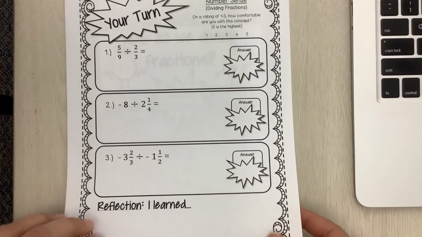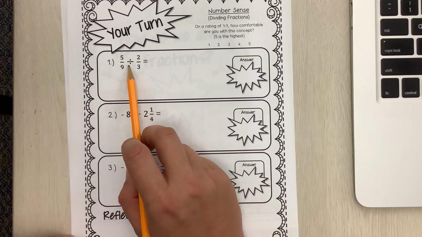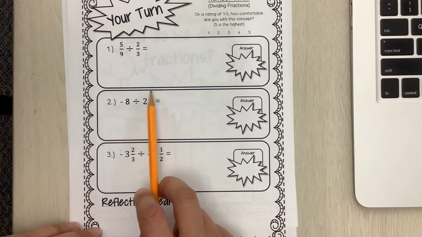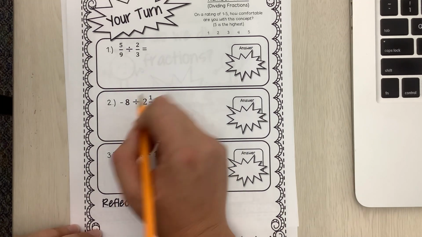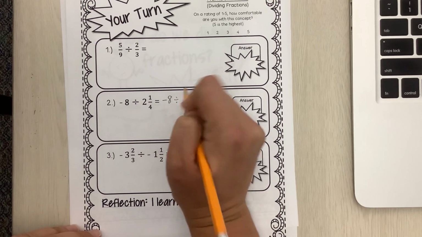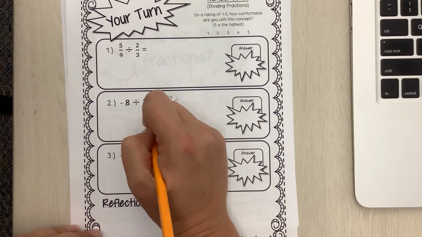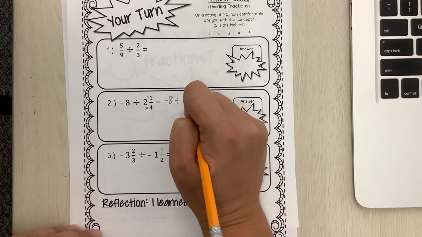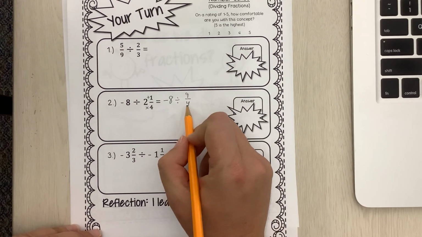All right, let's look at your practice. So on your turn, this one's self-explanatory. Remember, keep, change, flip. Here, you are going to turn this into an improper fraction. What does that look like? So let's bring it over. Negative 8 divided by, and then 2 times 4 is 8, plus 1 is 9/4. So this is really what your problem looks like.